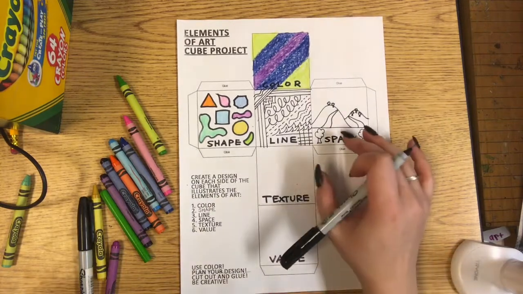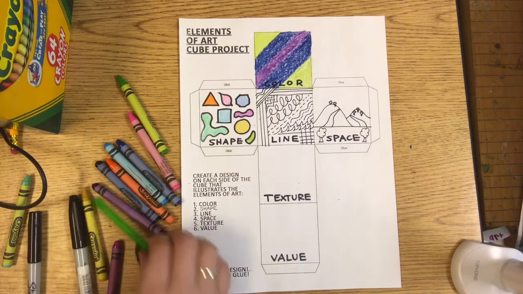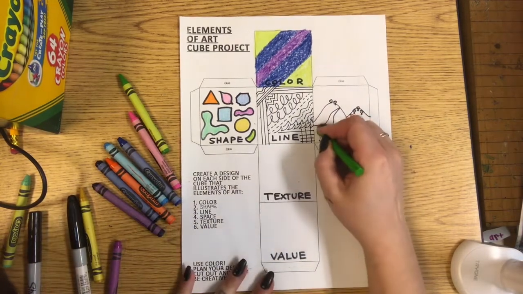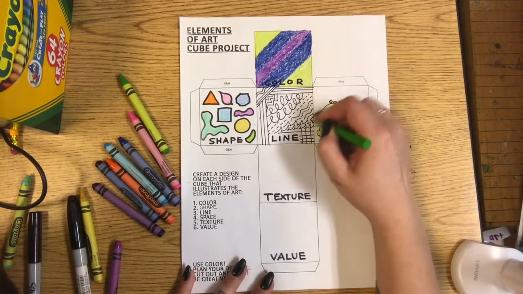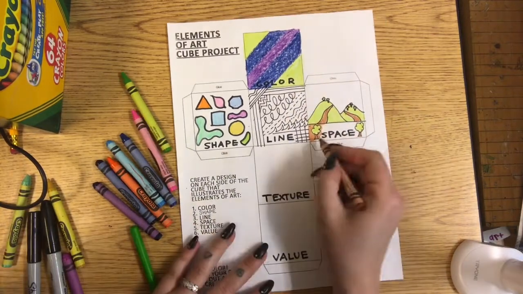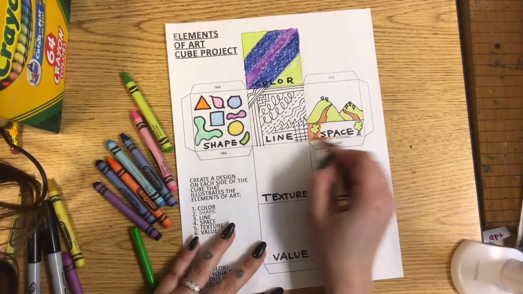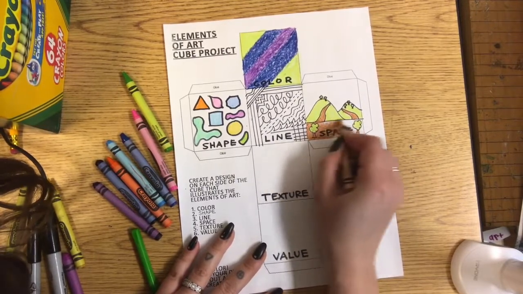Just review the video about space and add your own idea about how to use your art space. Then of course make sure you color your picture. And we're working with a pretty small space, so again, do your best work to get your neatest craftsmanship.